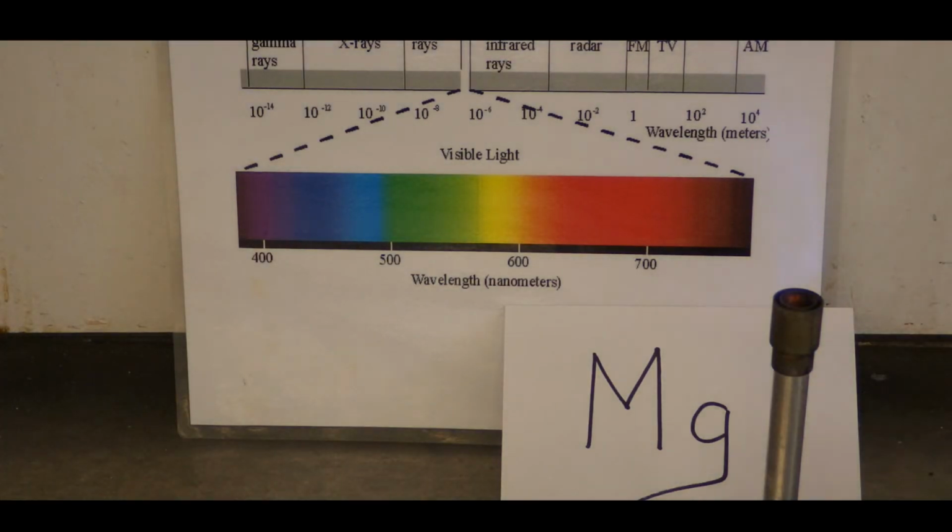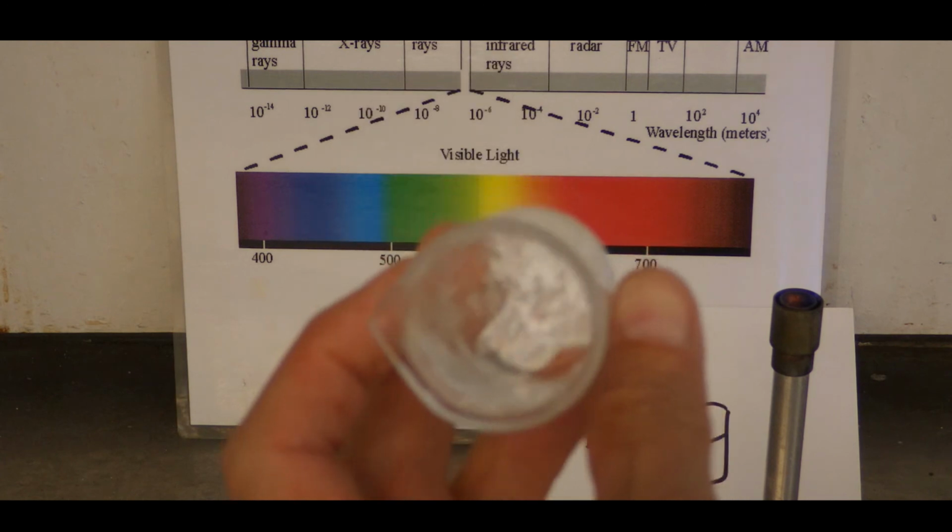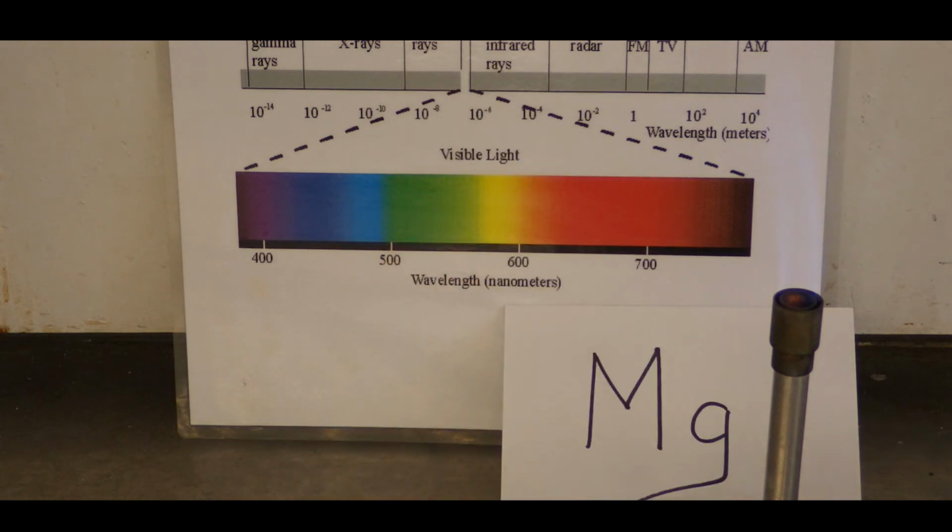Next we have magnesium chloride, a colorless crystalline solid. It's in the flame. There's no color at all. What do you make of that? No, there really isn't any color from the magnesium. How can you explain that?